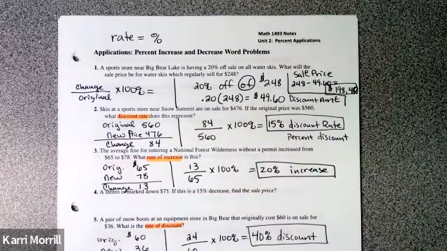Let's do one more, and then we're going to go on to the new content. A stereo is marked down $75. If this is, let's not do that one.